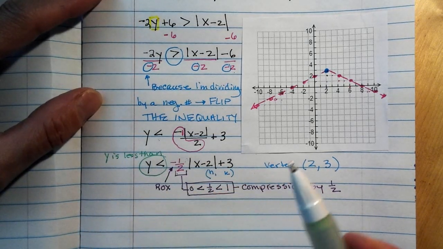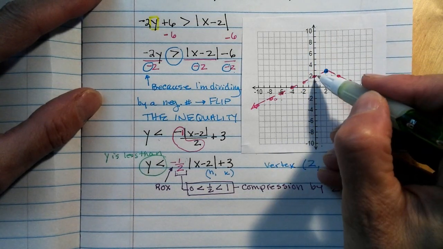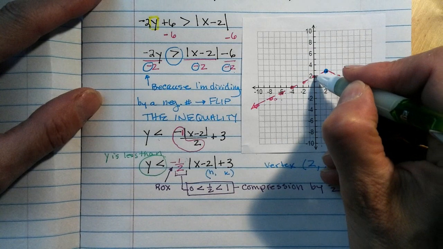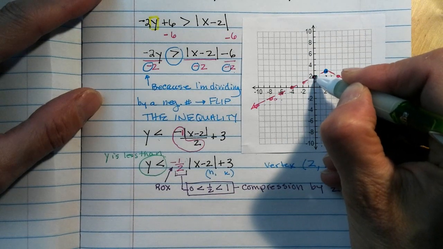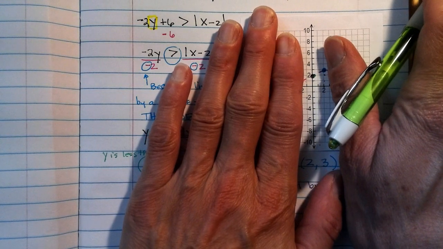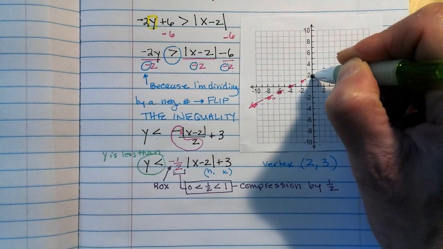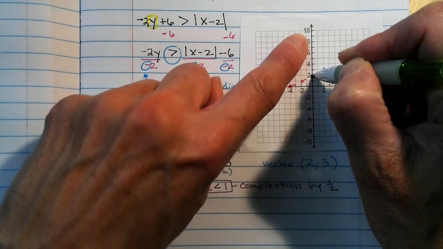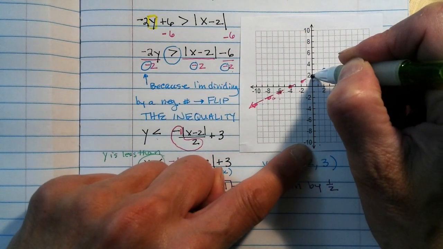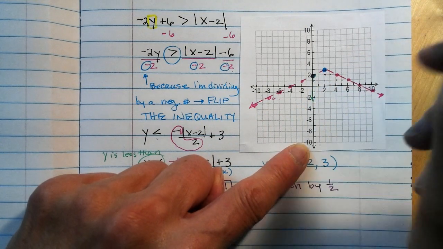So I'm going to go to my y-axis. I'm going to find my y-intercept. My y-intercept is right here. I'm not going to look at anything else except my y-axis, and I'm going to put my pen on that y-axis, and I'm going to say, where on my y-axis does y get smaller? It gets smaller as I go down.